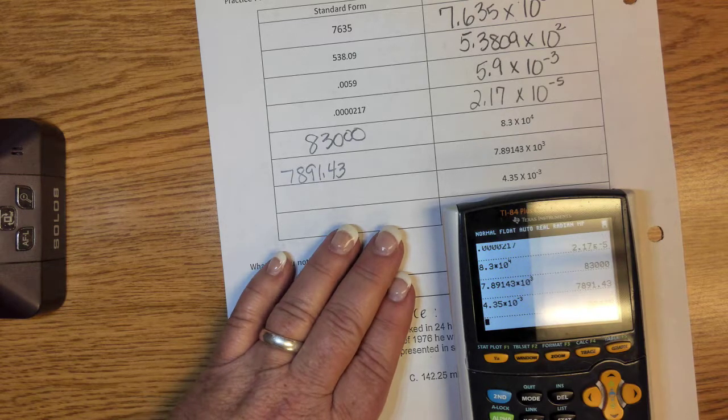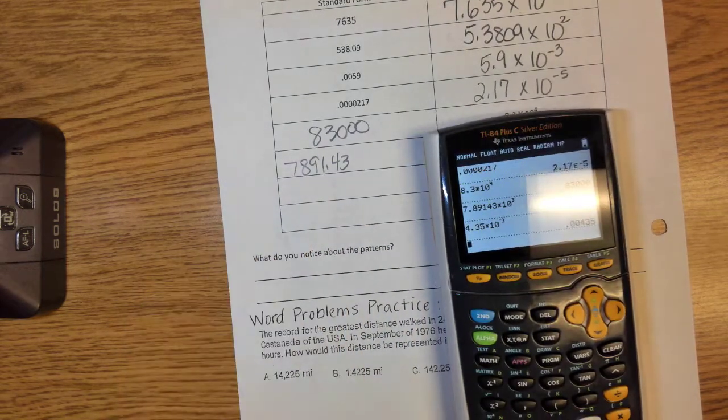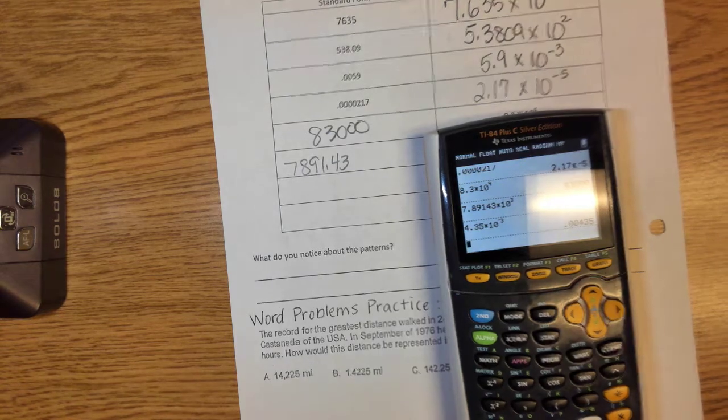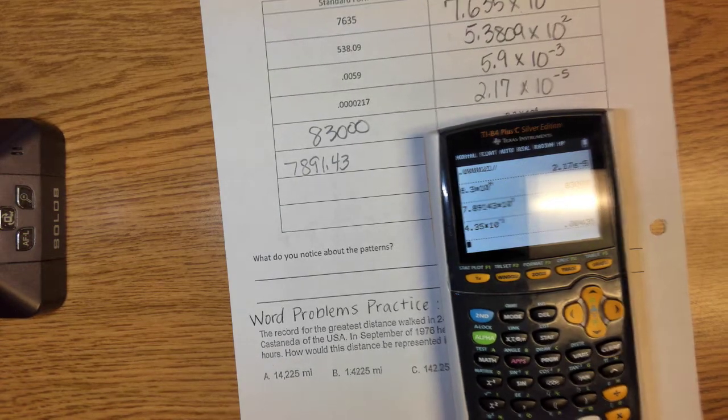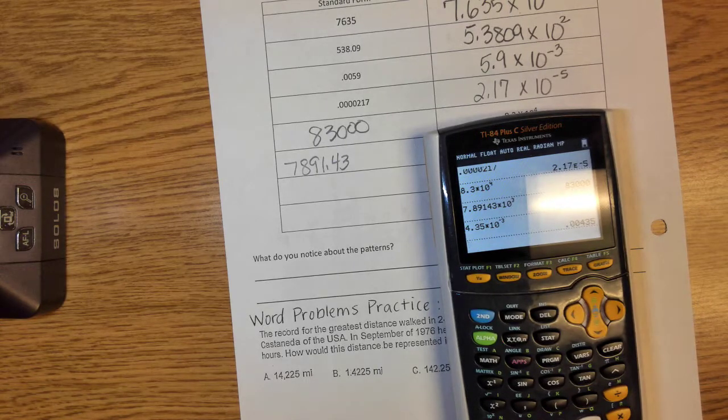And after you've pressed enter, see if you get the same thing I got. The negative sign is right next to your decimal point. Okay, so you just press that negative sign and then press your 3. You do the same thing at the bottom, like at the top one.